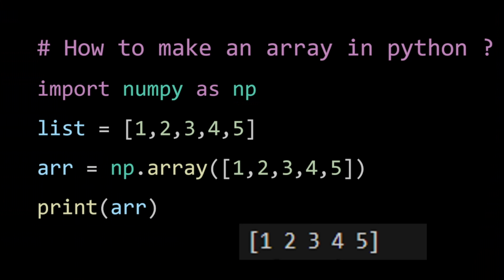How to make an array in Python. In my previous video, I mentioned that an array is a method of storing data in C languages. But how do we write it in Python? For that, we use a library called NumPy, which I have imported as NP, and we have a list which has the elements 1, 2, 3, 4, 5.